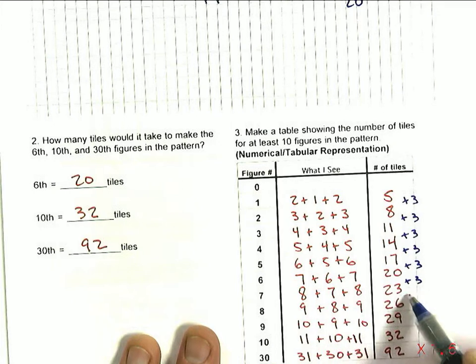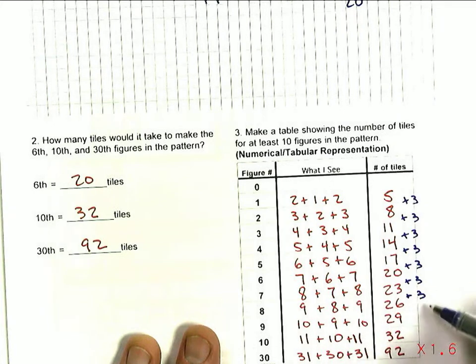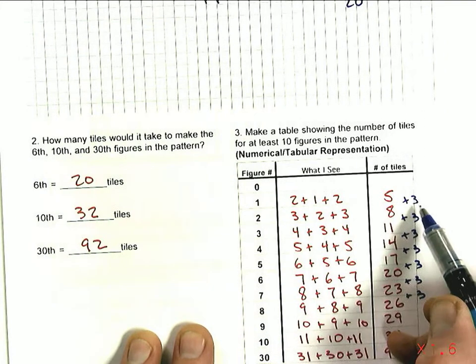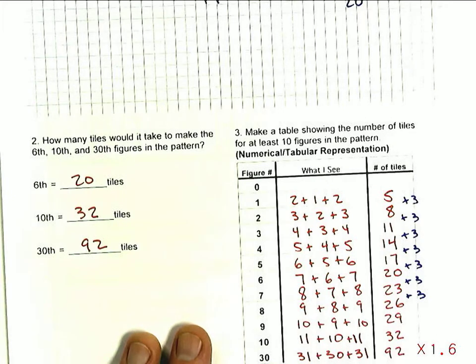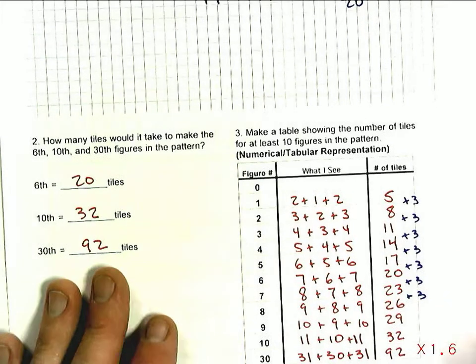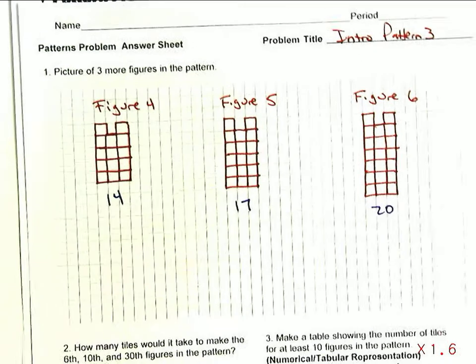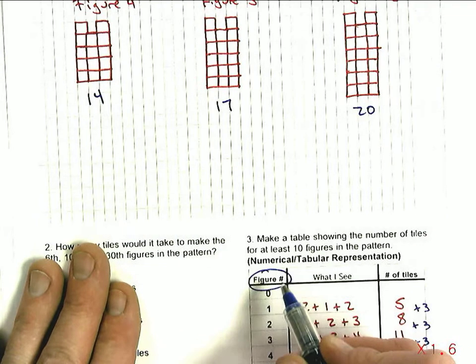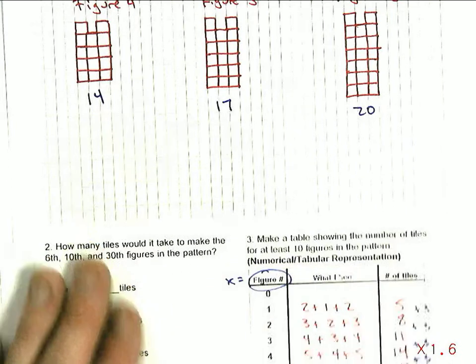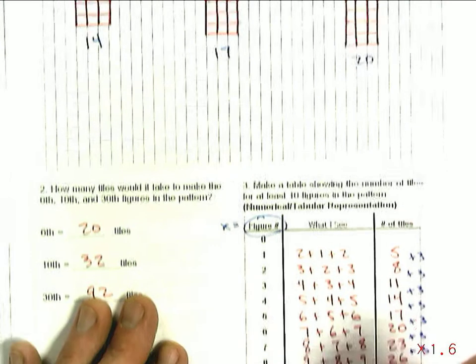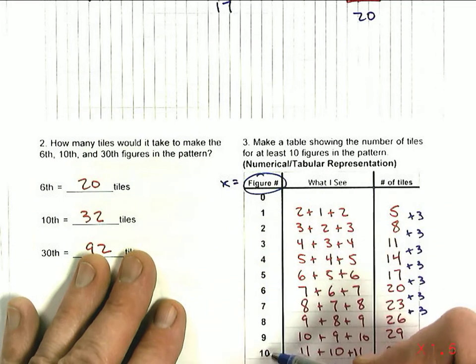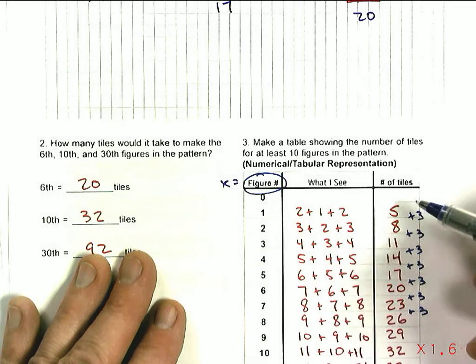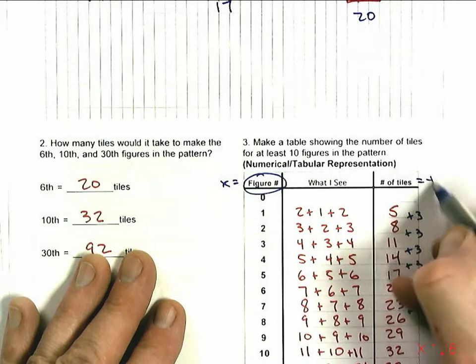Now, I just said in the last one that if I know it goes up by the same amount each time, my equation is not x plus 3. What it's telling me is that there's 3 x's in this equation. And so what I really want to look for are 3 figure numbers. Since x is equal to the figure number, we can think of this table here, figure number that equals x. And as x changes, as we look at a different x each time, the value of x changes with each figure, just like the number of tiles, which is our y, changes.